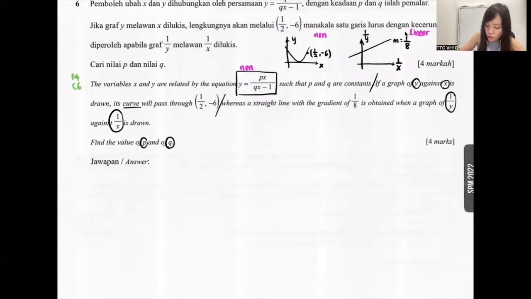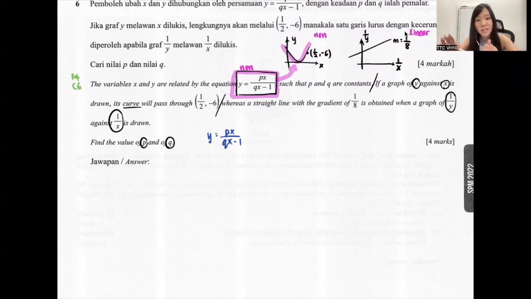So now, this non-linear, guys. Okay, wait. This is a non-linear, right? So if this is non-linear, they are already matching their non-linear curve. So based on this non-linear curve, you give me one piece of information: 1 over 2, negative 6. Since they are matching, obviously the coordinate can be substituted inside. The coordinate is exactly (x, y), because here you call it x, here you call it y. So you can straight away substitute.